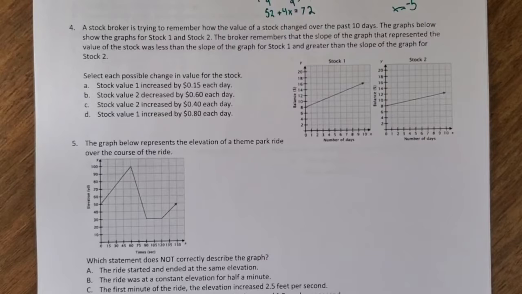The broker remembers that the slope of the graph that represents the value of the stock was less than the slope of the graph for stock 1 and greater than the slope of the graph for stock 2. Select each possible change in the values for the stock.